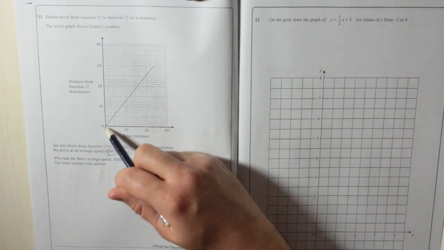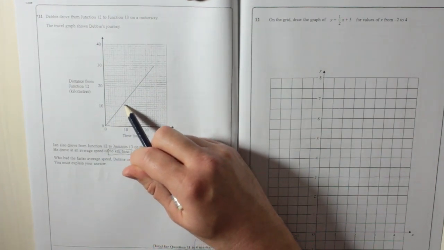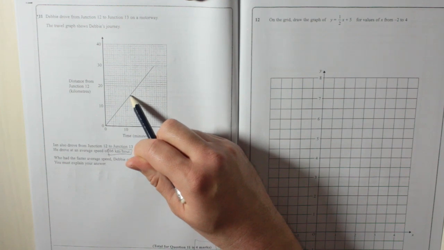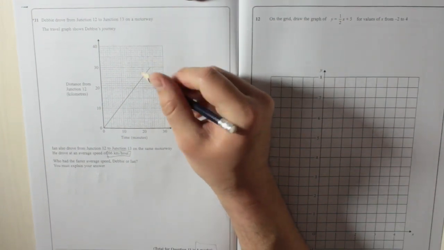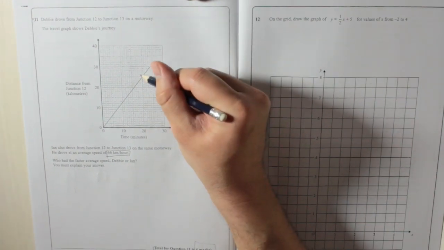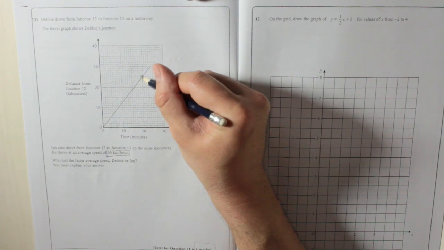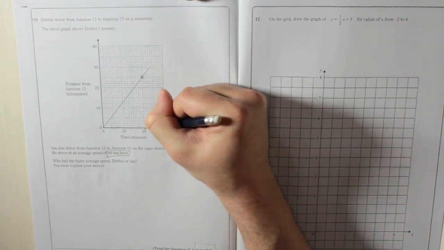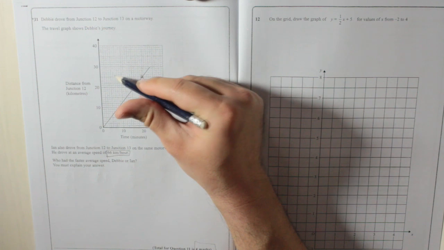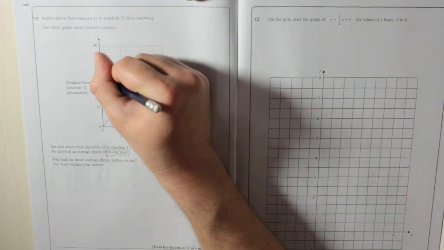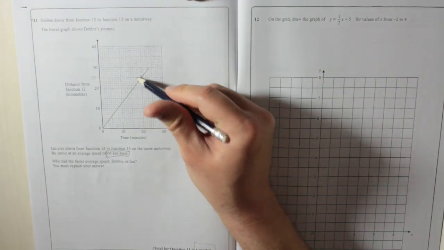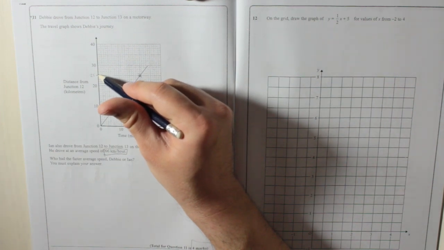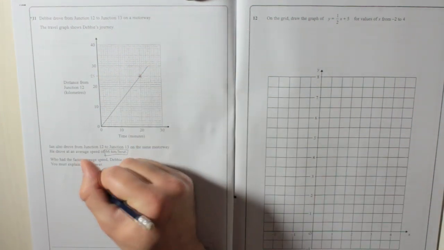First of all, look on the graph for a part where you want the line to cross exactly past some lines on the graph. So you've got here, that bit there, you can see it crosses there. It's a really nice place because you've got exactly 20 minutes and it's halfway between 20 and 30, 25. What does that tell us? It means in 20 minutes Debbie drove 25 kilometres. So I'm going to write that down.